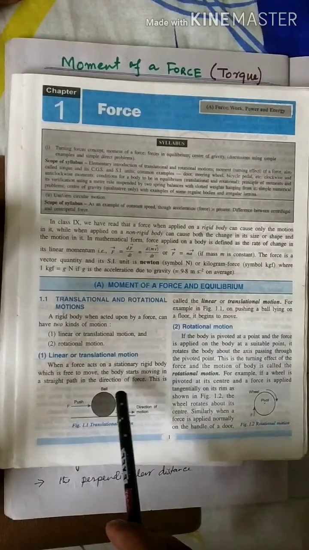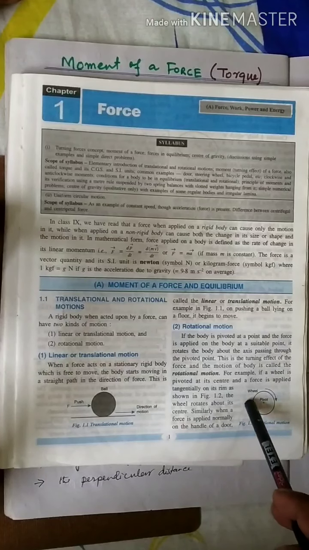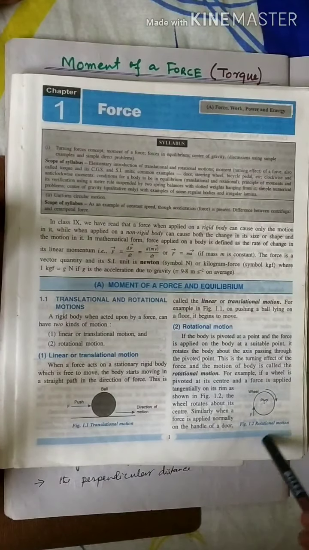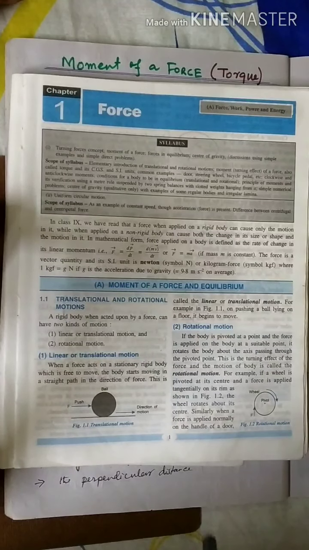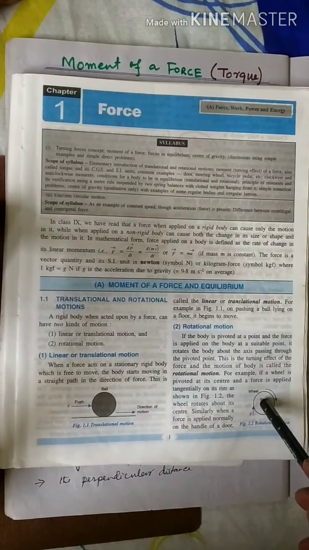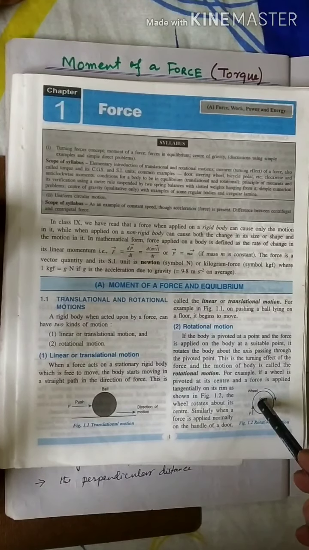And if we want to rotate a body, then we will apply force here. Then the body will rotate like this. This is called rotational motion. Now, if we want rotational motion, the body will move about a pivot point, that is a fixed point or fulcrum.